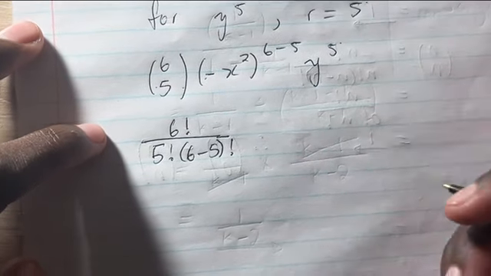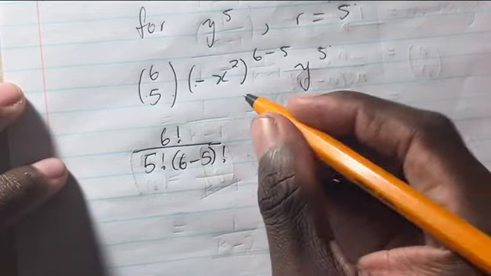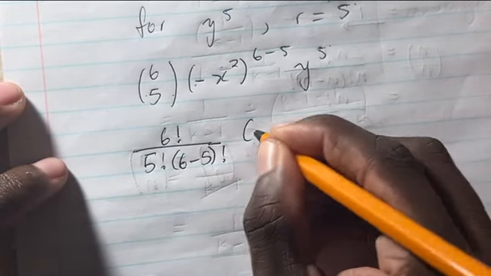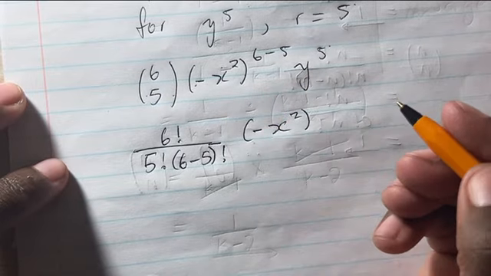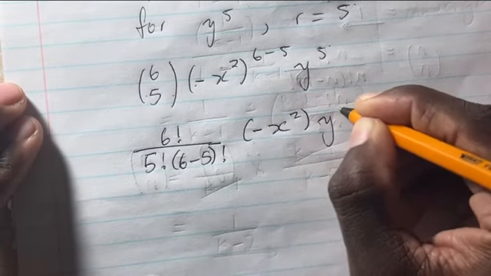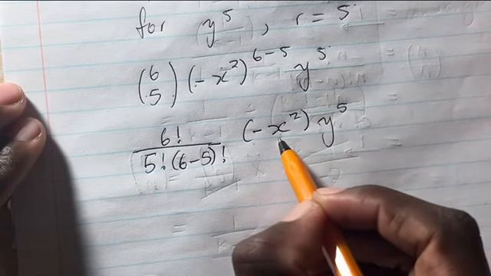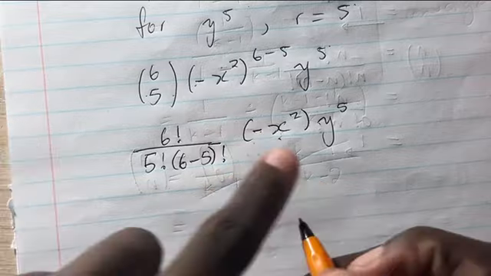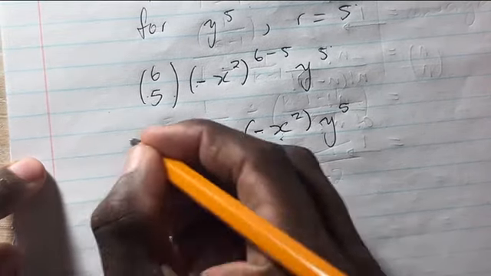If you're looking at the question paper on another screen, it's just above on the top question. This becomes negative x squared. The power is 1, so no big deal. We can just omit it. y to the 5th. So y has a good exponent. x has a good exponent. This negative is part of the coefficient, so take it to the coefficient.